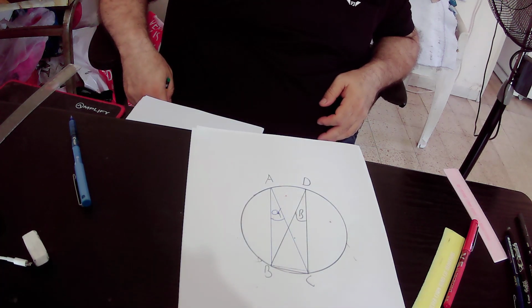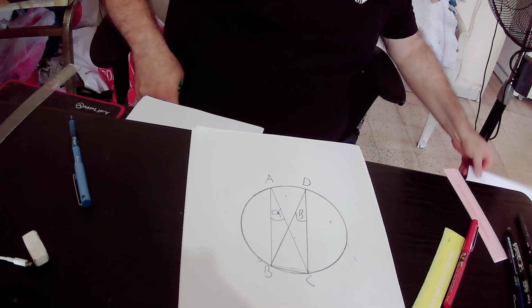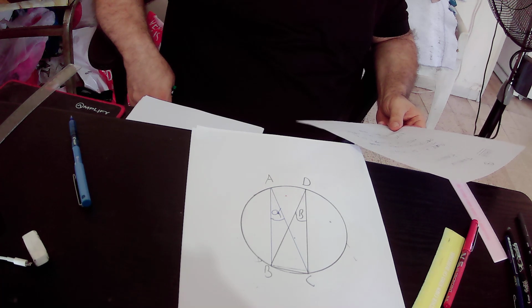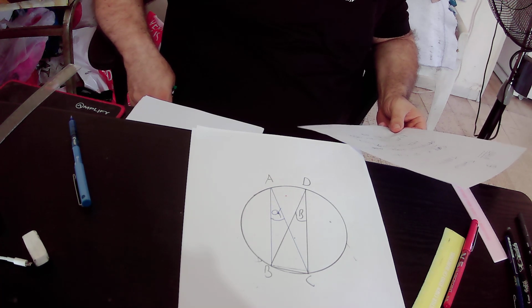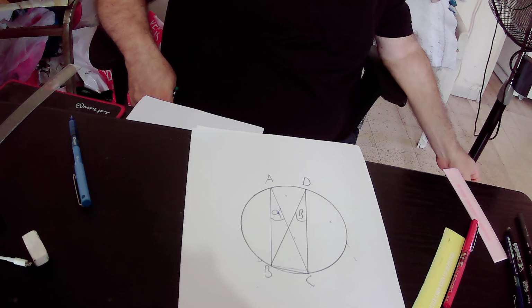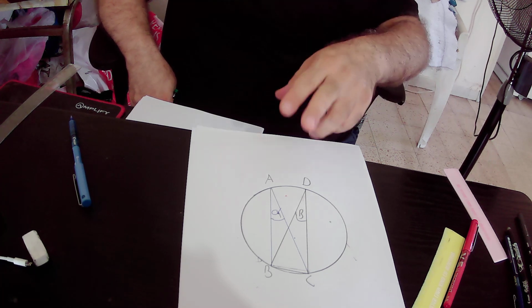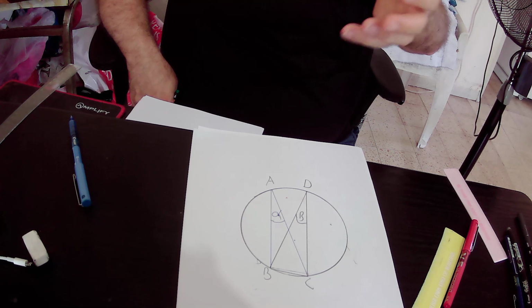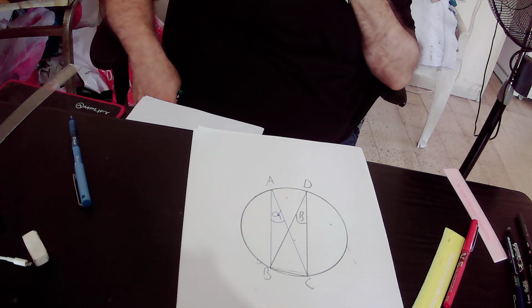So according to rule number 2, which states that if two peripheral angles rest on the same chord, then they are equal to each other, these two peripheral angles alpha and beta rest on the same chord BC.